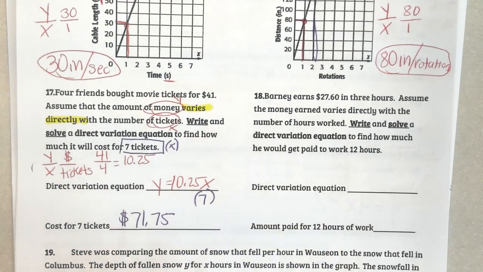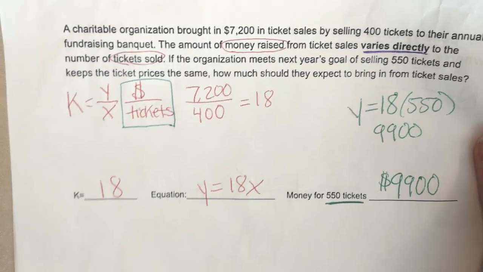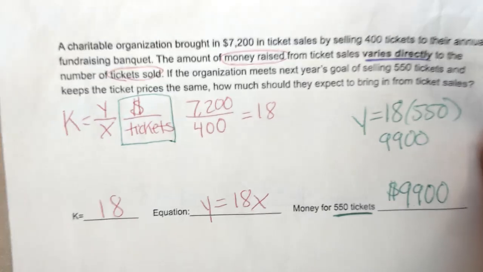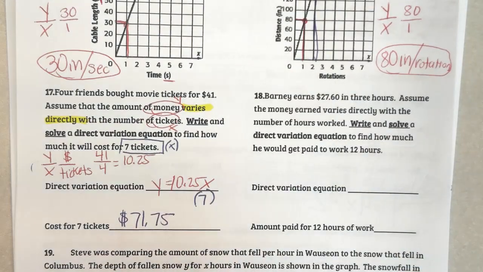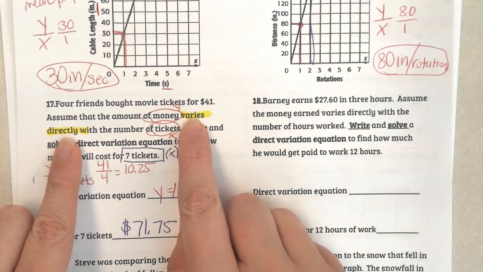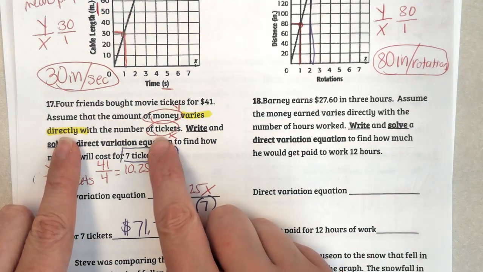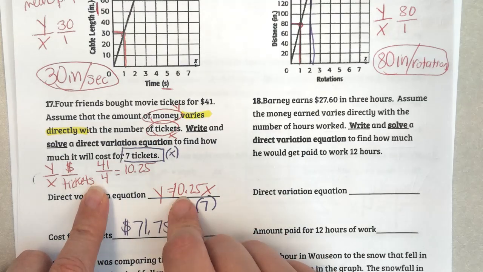The next one is a story problem. That is like the page that I just told you we're on, the 3-3 extra practice. You have one story problem. Hopefully you have good notes on there for that one. Okay? On this, we highlight the varies directly because what comes before it is my y, what comes after it is my x. And then you do your y over x to write your equation.